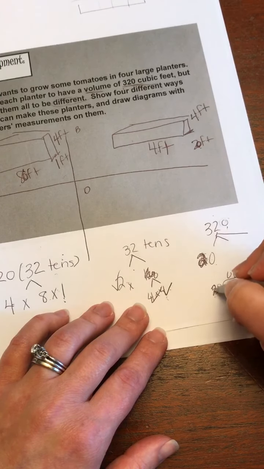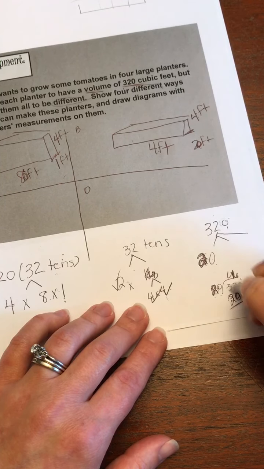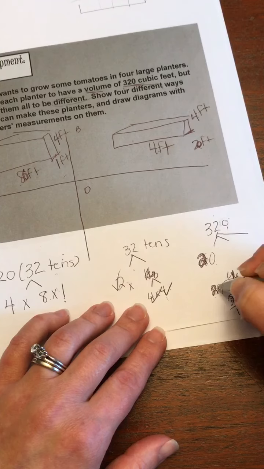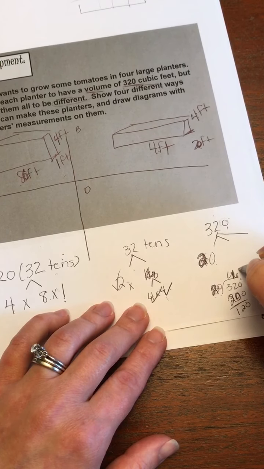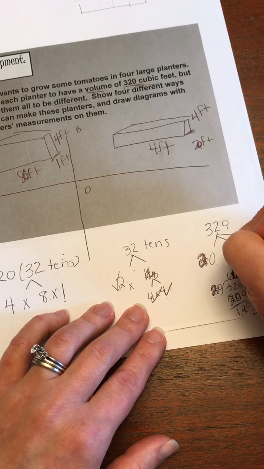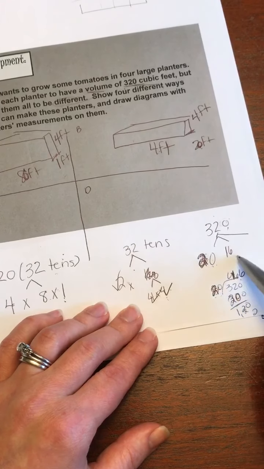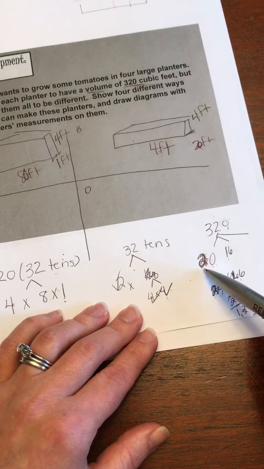All right, so 20 goes into 320 one time, 1, 2, 0, 6. So my answer here would be 16. 20 times 16. Well, I still only have 2 numbers, so I need to break this down into something else.